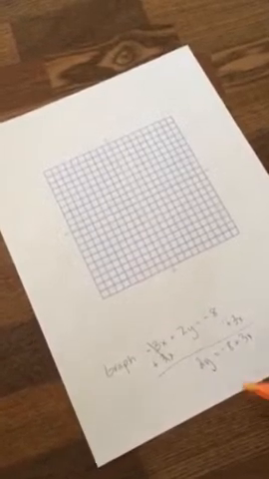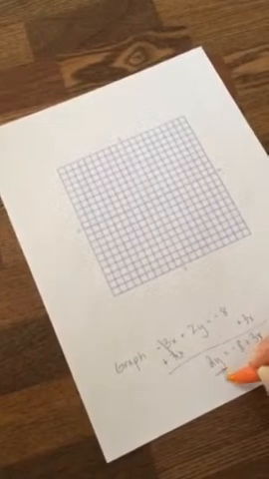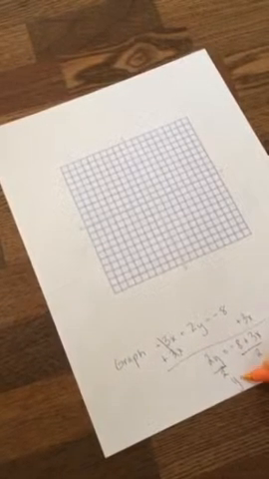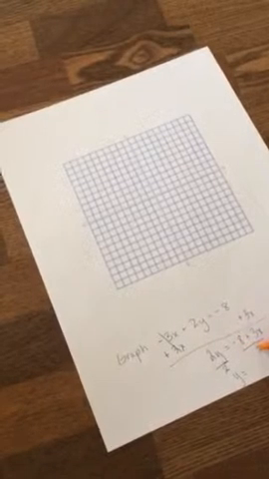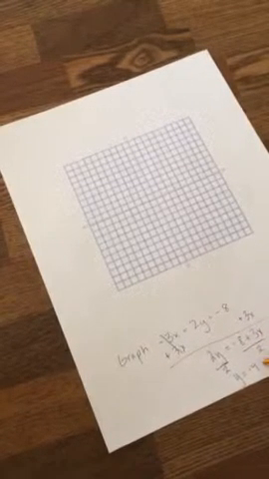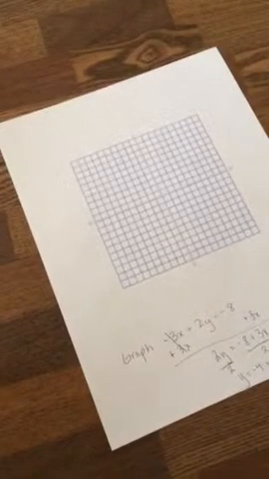My next step in isolating would be to divide both sides by 2. So I get y is equal to negative 8 divided by 2 is negative 4, and 3x divided by 2, I'm going to leave that in fraction form, 3 halves x.